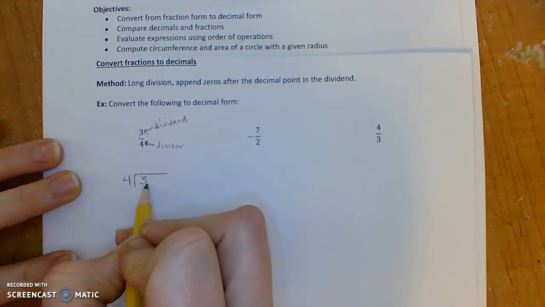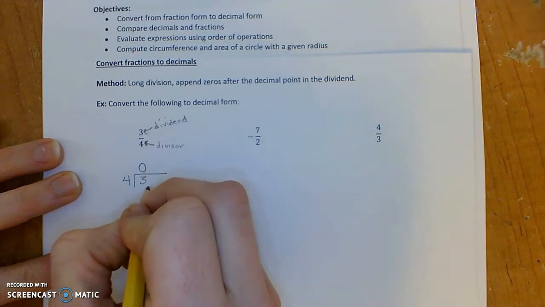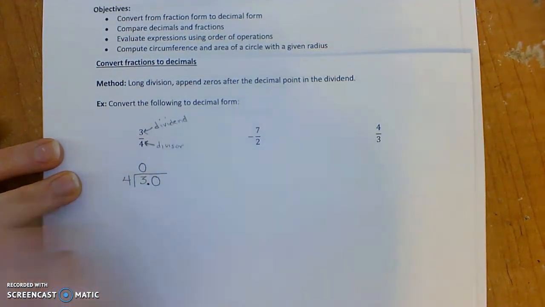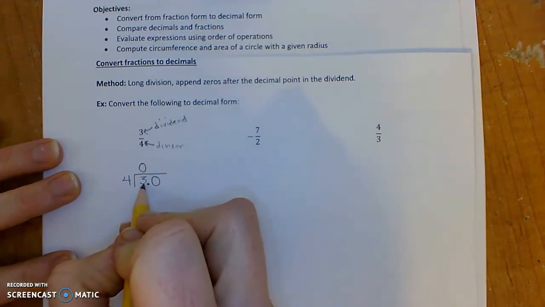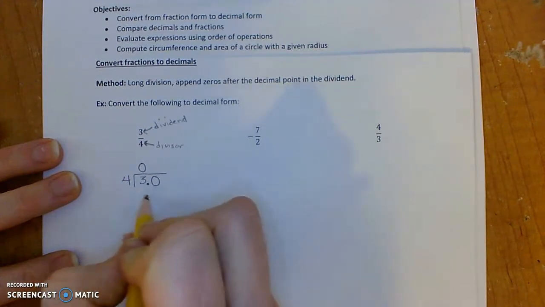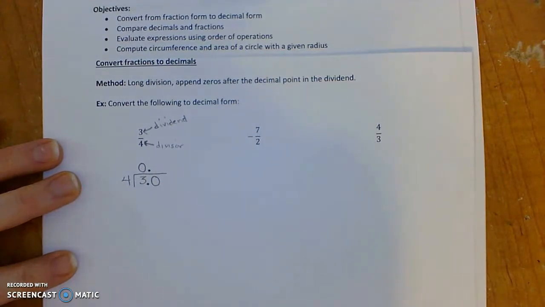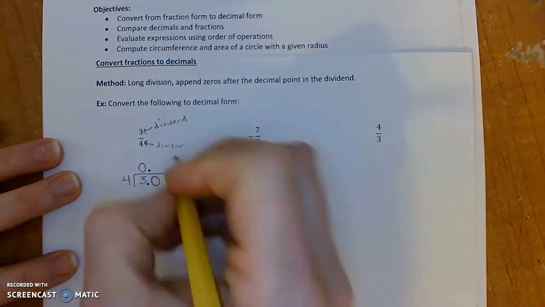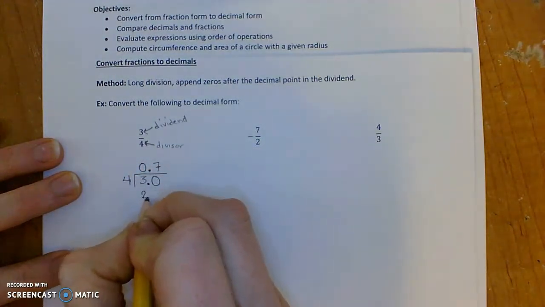4 goes into 3 how many times? Well, it doesn't, so I'll say 0 times. And now let me add on a decimal point and append a 0 to the end of the dividend number. So 3 is the same as 3.0 or 3 and 0 tenths. And then we know from the last section that when you divide, you just line the decimal point up right above where it was in the dividend. All right, so now we do 4 goes into 30 how many times? That'll be 7 times. 7 times 4 is 28.